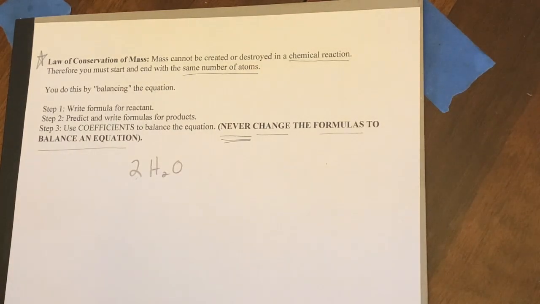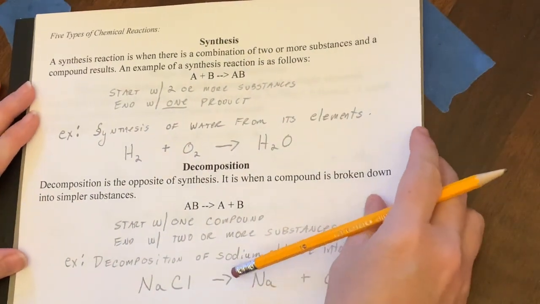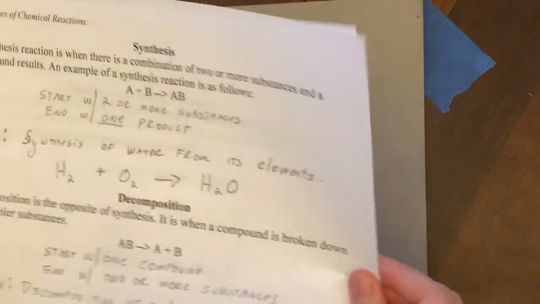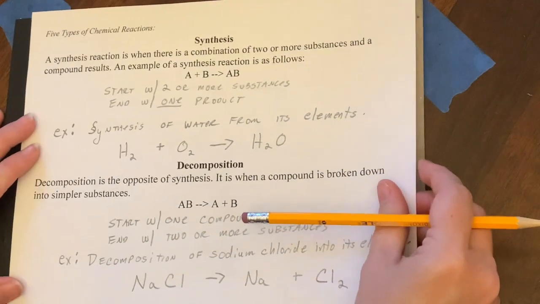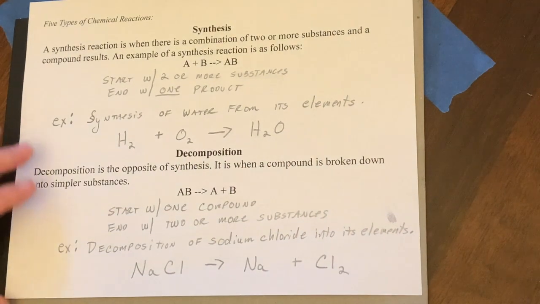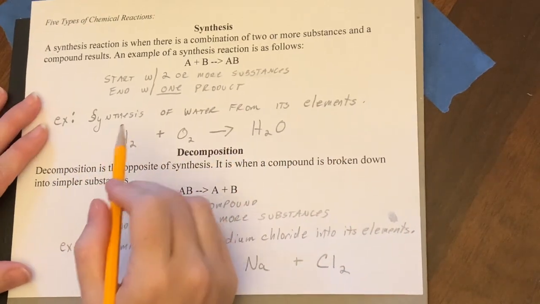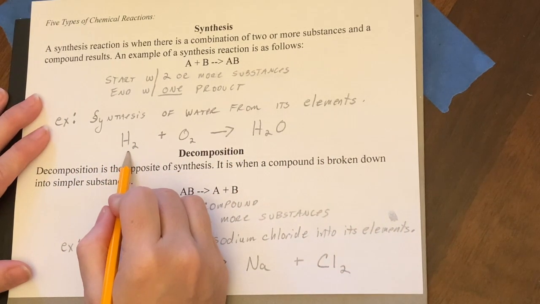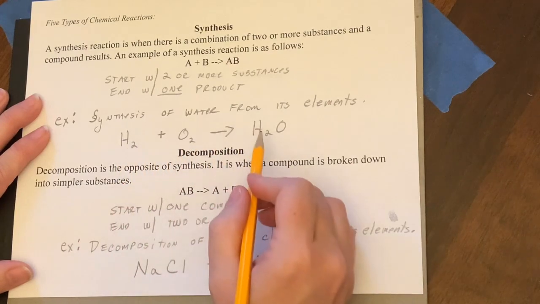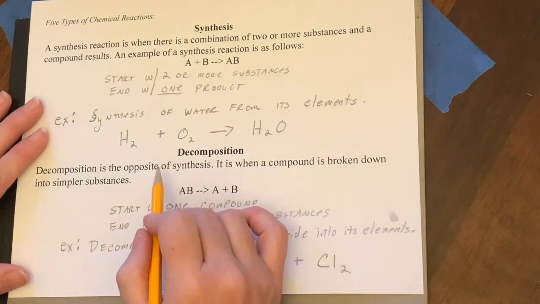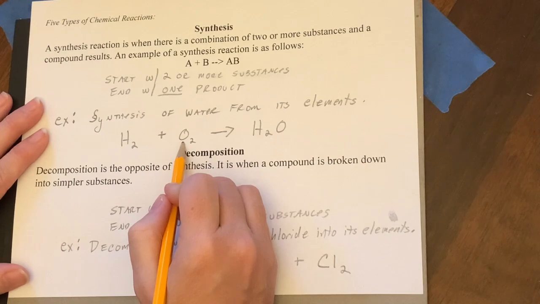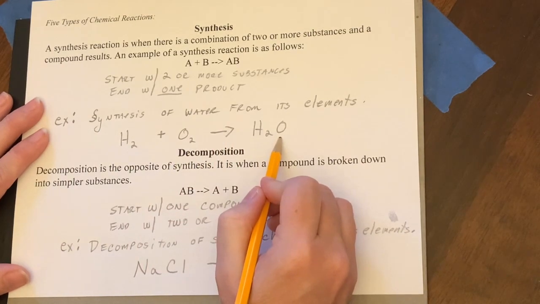So let's flip back in your notes and go through and balance all of these equations. Let's start with our first one, our synthesis. I balance by looking to the left and looking to the right. So let's take a look. Hydrogen, I have 2 hydrogens on the left and 2 on the right. Great, that's fine. Oxygens, I have 2 on the left and only 1 on the right.